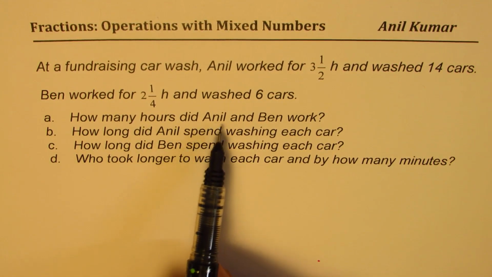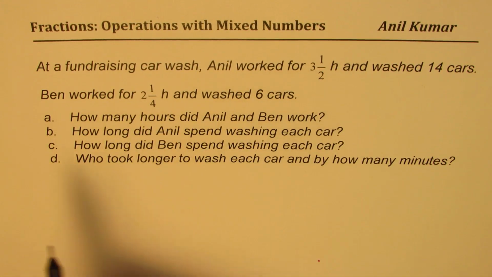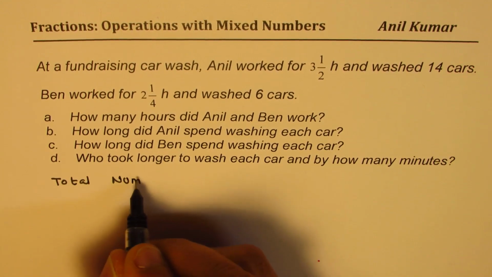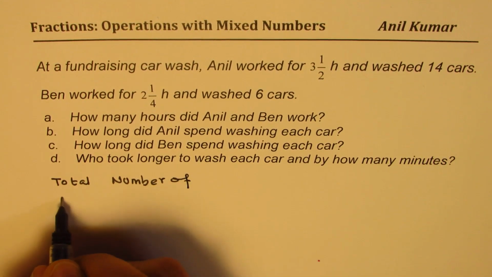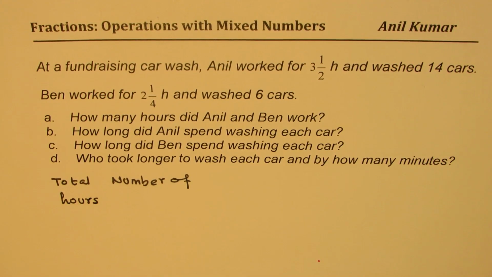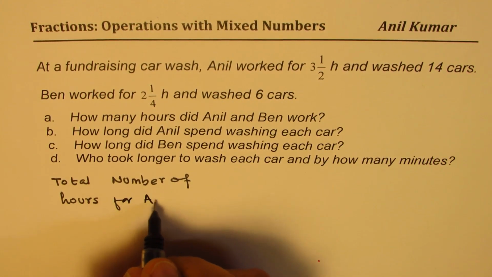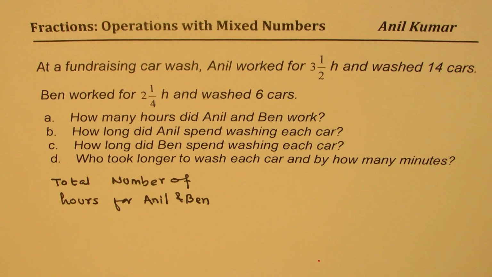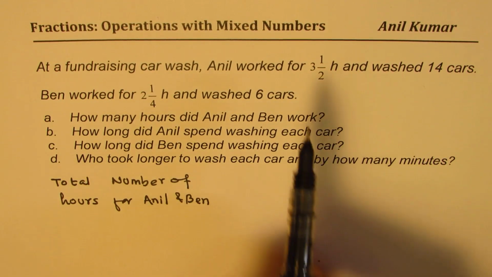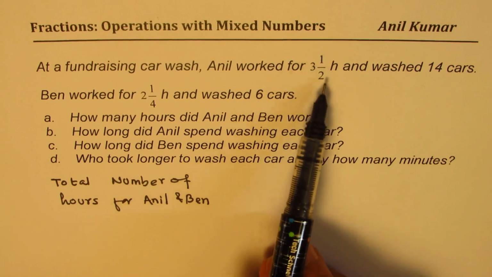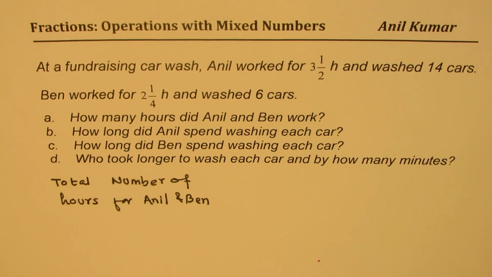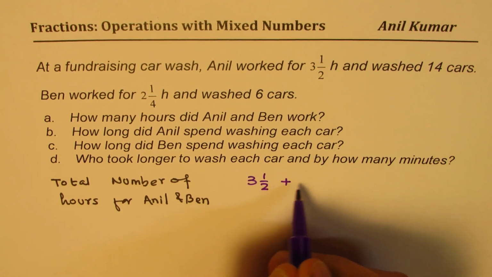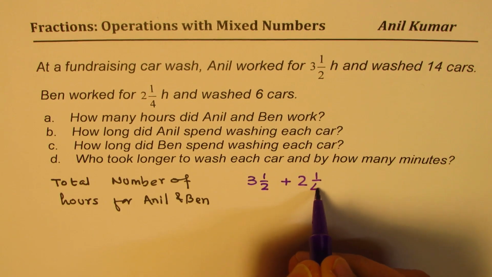How many hours did Anil and Ben work? So that means total number of hours. So let me write clearly here, total number of hours for Anil and Ben. So total number is by adding these two. Anil worked for 3.5 hours, Ben worked for 2 1/4. So what we are going to do? We are going to add 3.5 and 2 1/4.